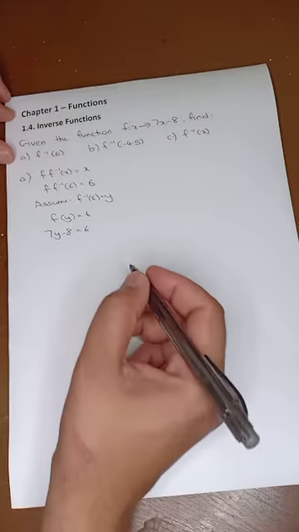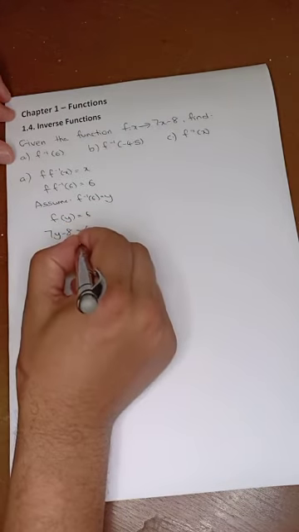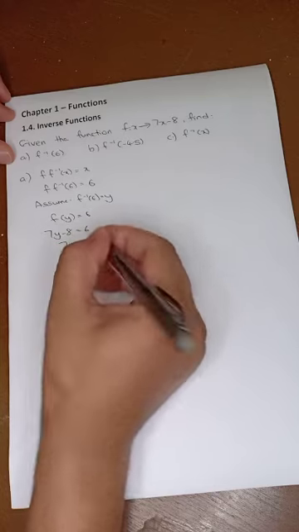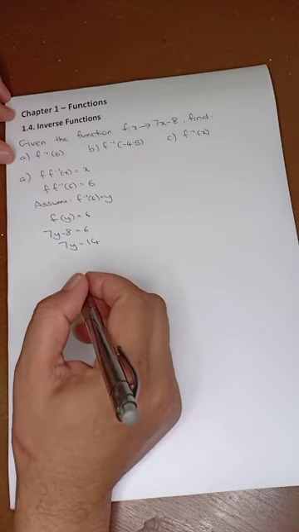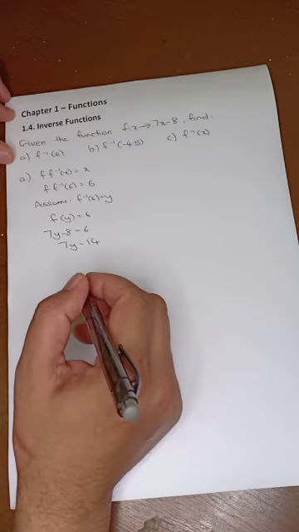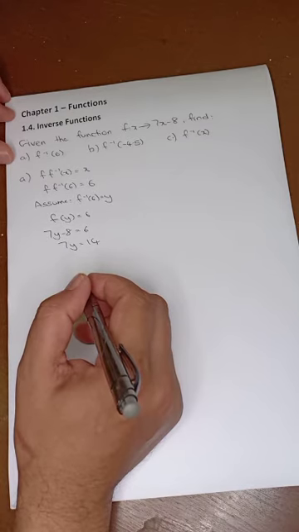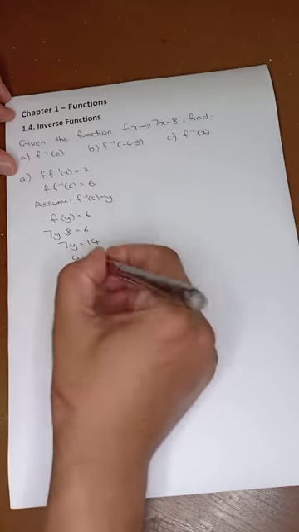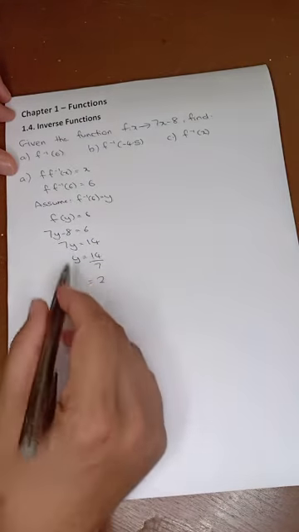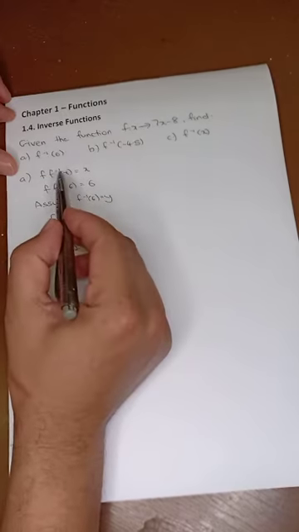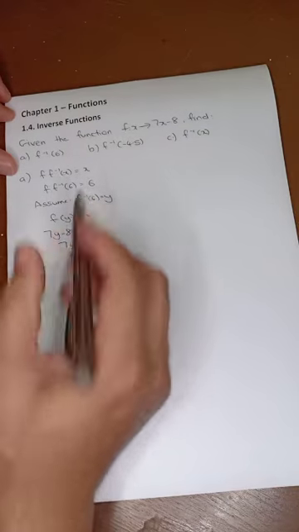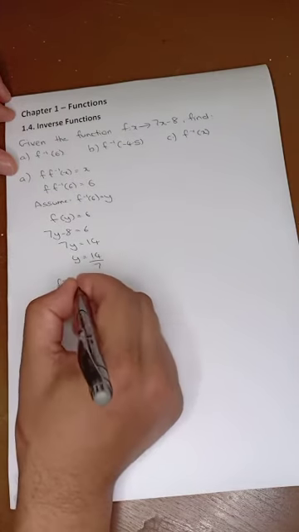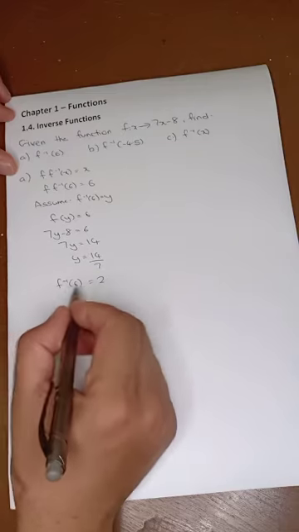Make y the subject of the formula. 7y equals 6 plus 8, which is 14. y equals 14 over 7, that is 2. And what is y? y is f inverse 6. So f inverse 6 is 2.